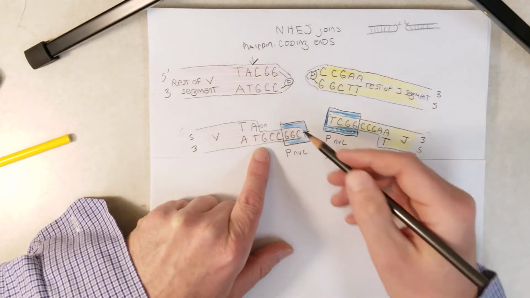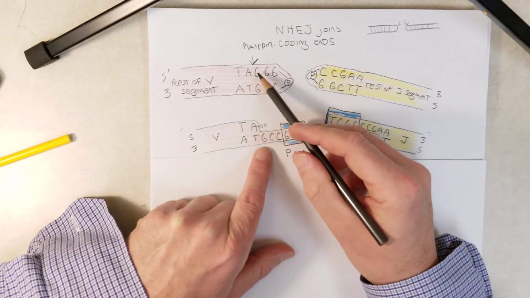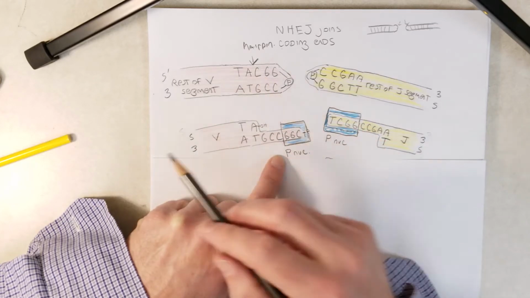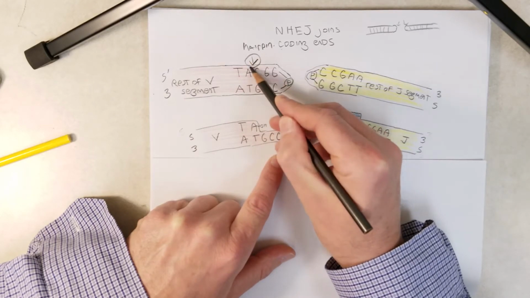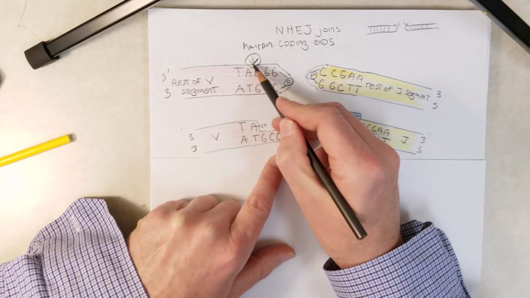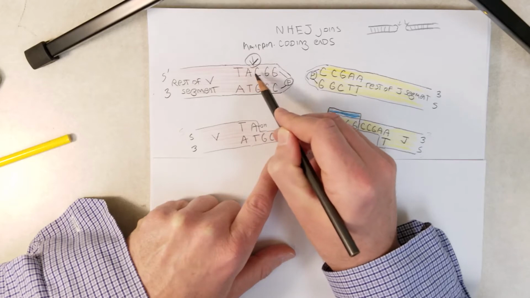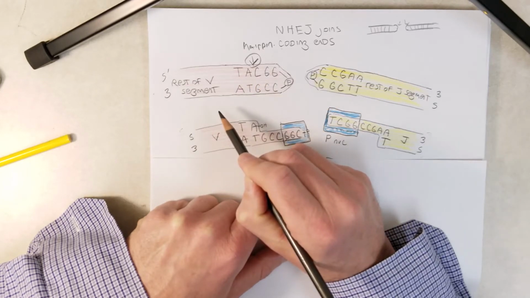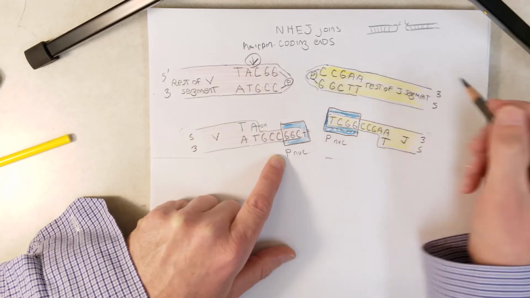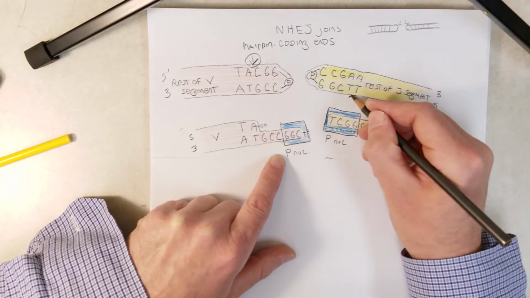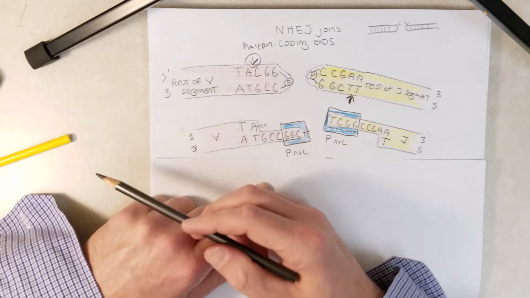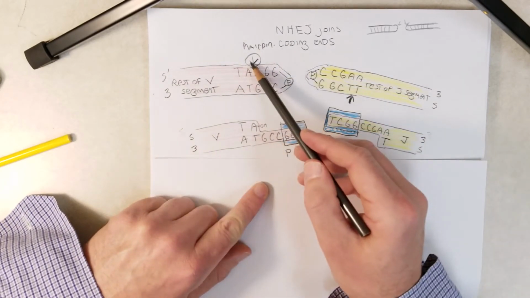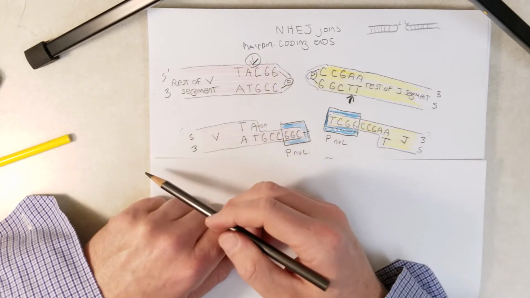This process is random, and that's going to lead to some of the diversity that can result after recombination. So I'm going to assume non-homologous end joining chooses right here between this A and this C to break the phosphodiester bond. And over here, I'm going to choose right here. So it has to choose somewhere close to the end, it has to nick the phosphodiester backbone of each hairpin coding end.